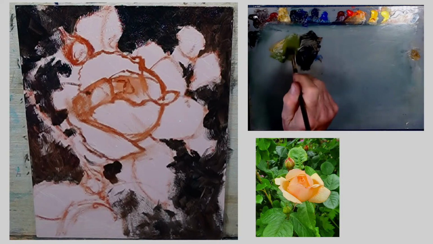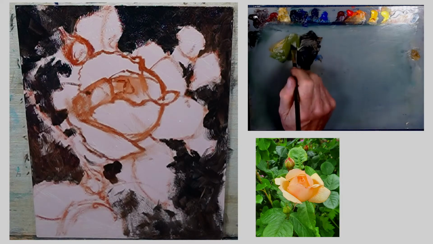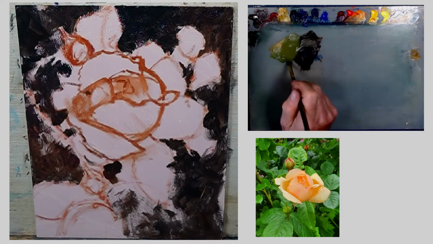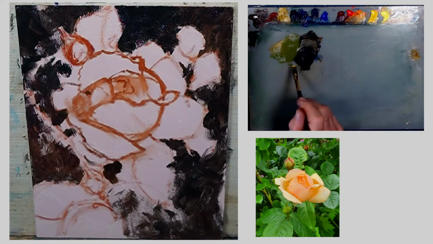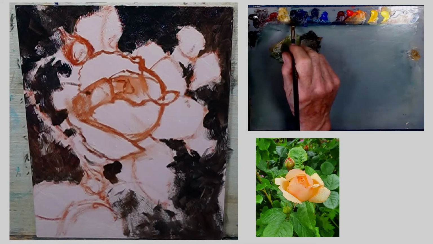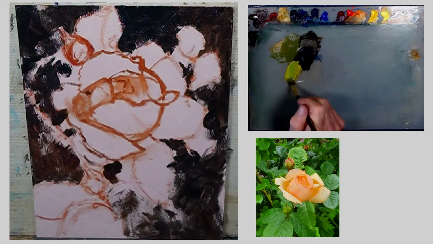For instance here, I've got quite a yellowish green, and I'm not sure if that's the colour that I want to use. So I'm going to come in and freshen that up with some cadmium yellow. And I'm going to add some green to that to see where that takes it. Not too much green went into that. It does make it slightly fresher.